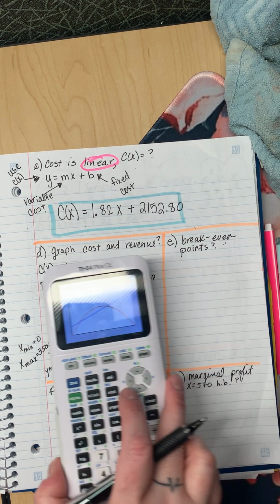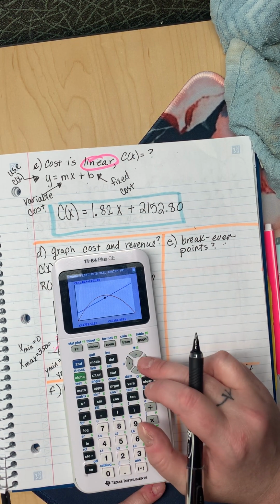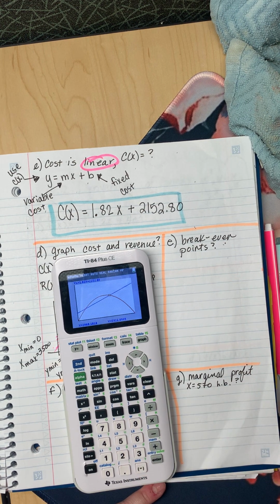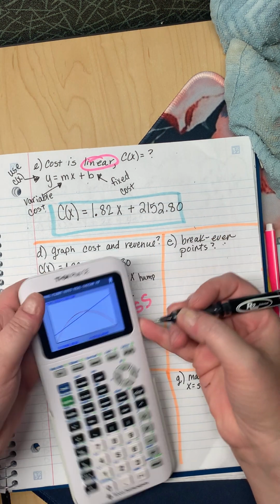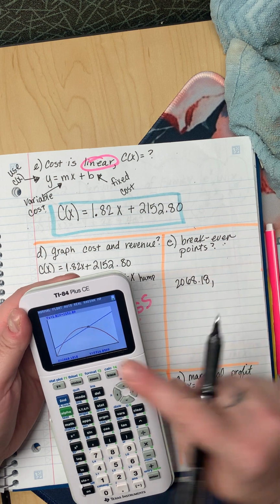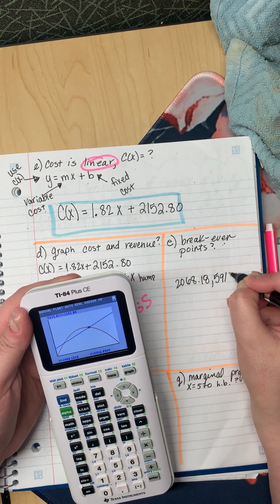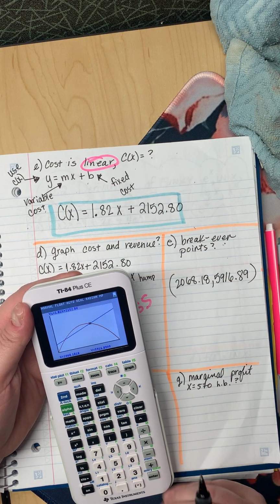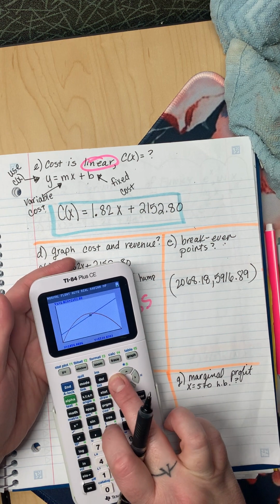So we're going to go back to our calculator, and we're just going to press trace, and hopefully this little flasher can find us somewhere good. Okay, it looks like I got 2068.18, comma 5916.89. Okay. Then I'm going to move my flashy button over here on the left, because that's technically a break-even point too.